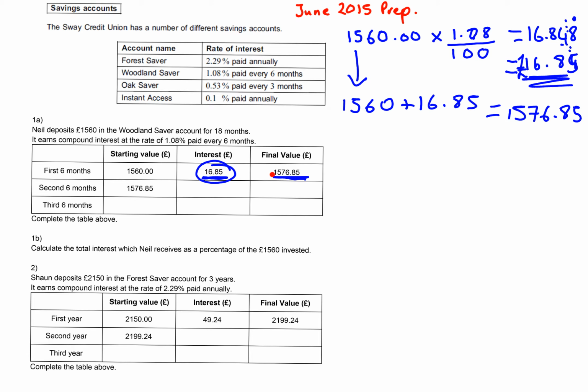Now the beginning of the second 6 months, we bring this one down here. So we start off these 6 months with the value that we got here. So here you have to find out the interest. Remember, it's going to be 1.08% times this value here. Once you find this out, you add the interest onto the starting value to get your final value. This one goes all the way down here, and then you end up with your final value after 18 months, because remember, that's 18 months. Okay, try this, pause, then release the pause.